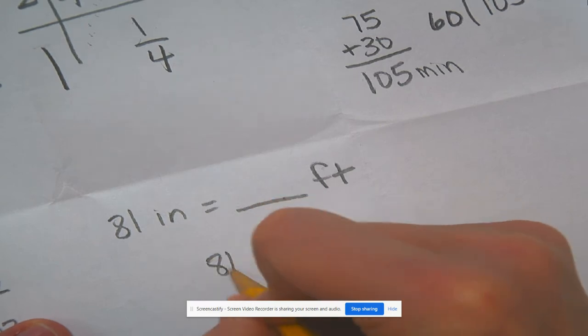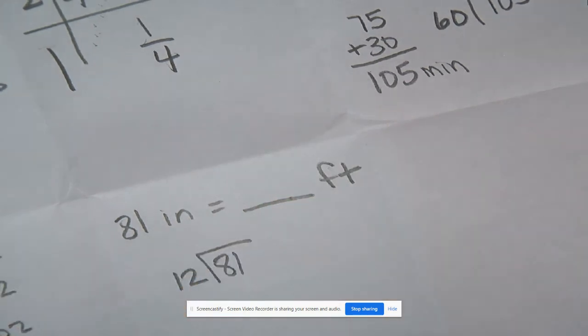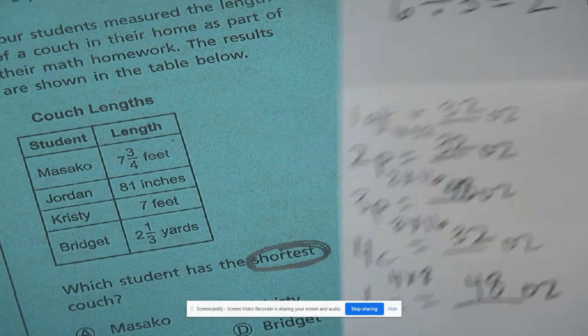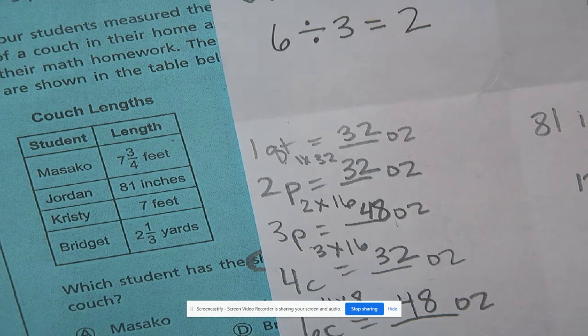Divide by 12. Good. Go. 81 divided by 12. Now let me ask you this real quick before you get going. Are we going to leave it in feet and inches, or can we make it a fraction? We can probably make a fraction, right? Then we can look at the fractions and just compare our fractions. So we can probably make our remainder into a fraction.